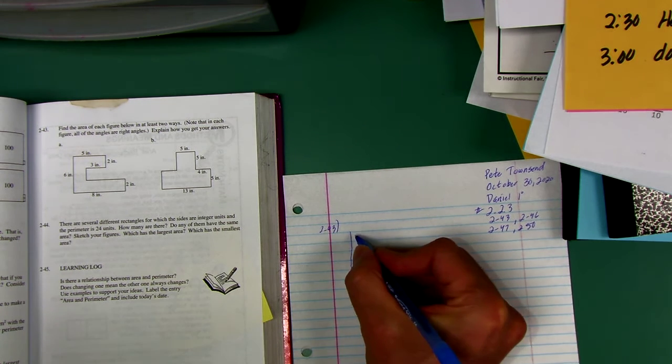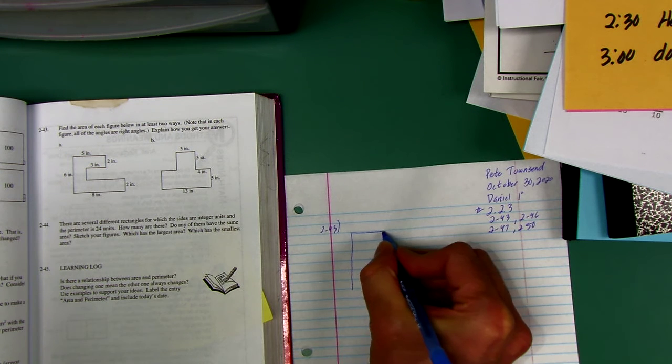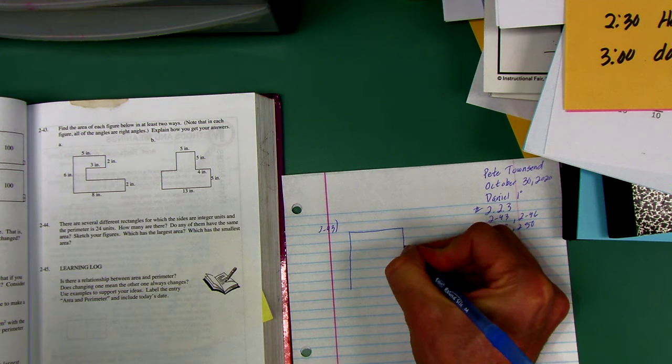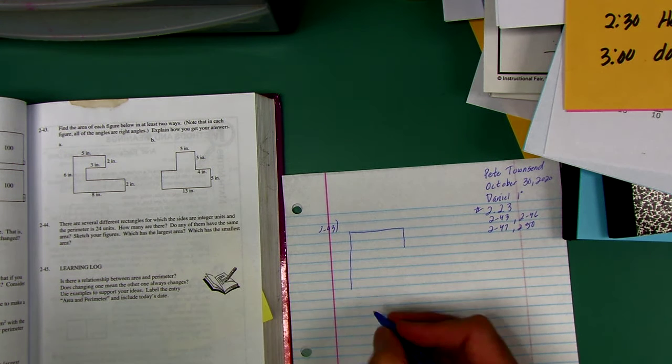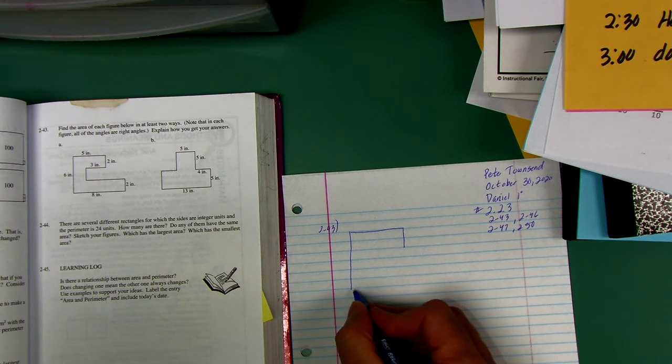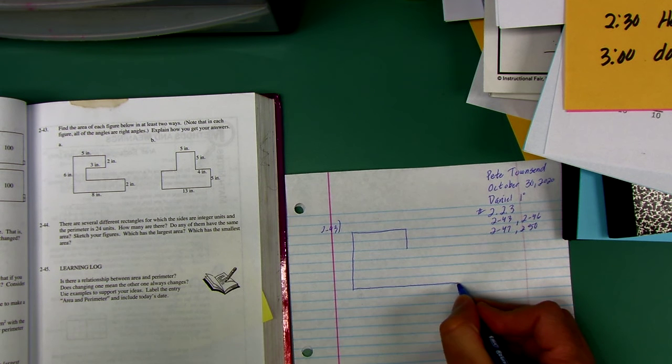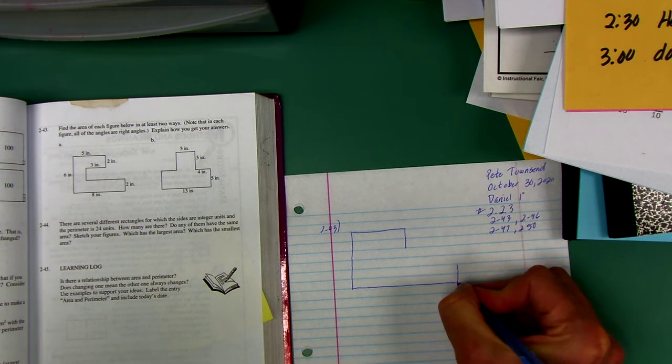So if that's 6 and this is 5, I'm going to go over not quite as far as I went up. And if that's 2, I'm going to use those lines. Now this is 8, so I'm going past the 5, and then another 3 more. I'm estimating about like that, and again going up 2.